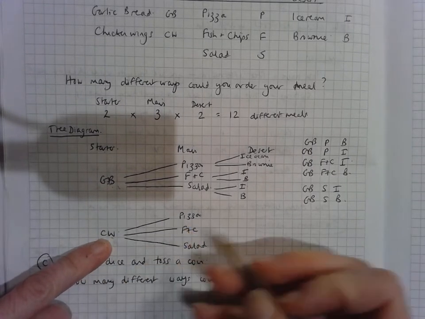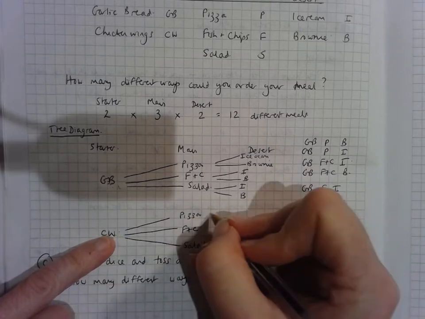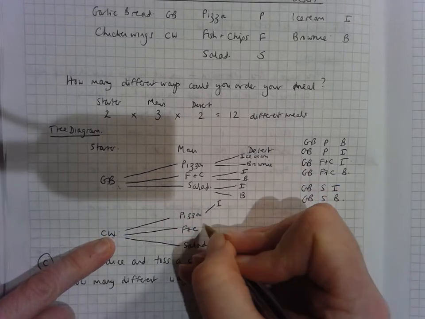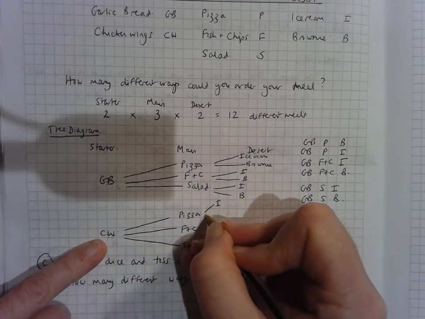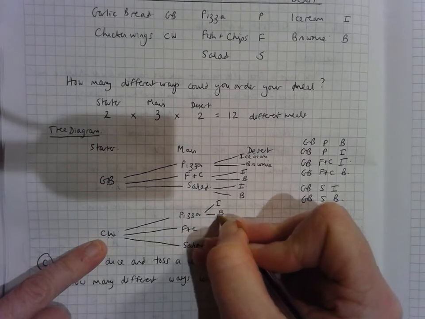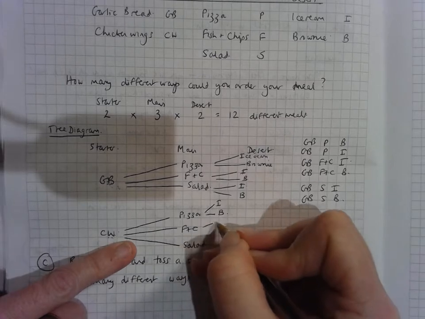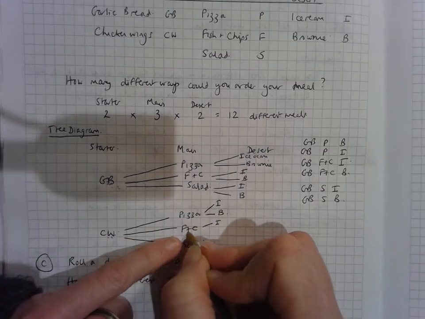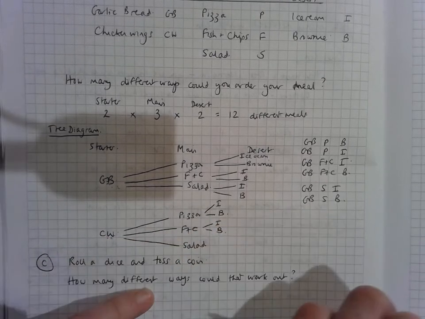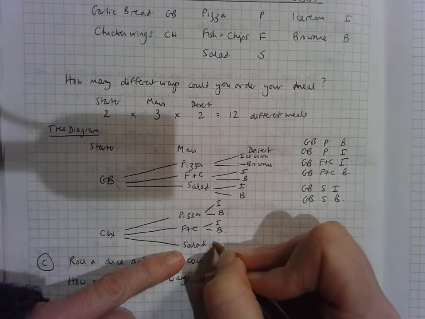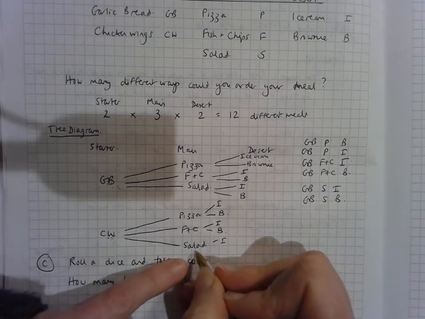So we could have chicken wings and pizza and ice cream, or chicken wings and pizza, and following the pizza we could have a brownie. Or we could have chicken wings and then fish and chips and then ice cream, or chicken wings, fish and chips and then a brownie. Or chicken wings, a salad and ice cream, or chicken wings, a salad and a brownie.